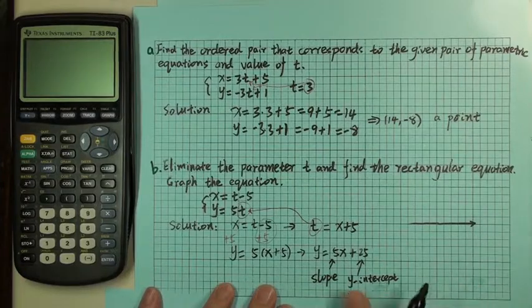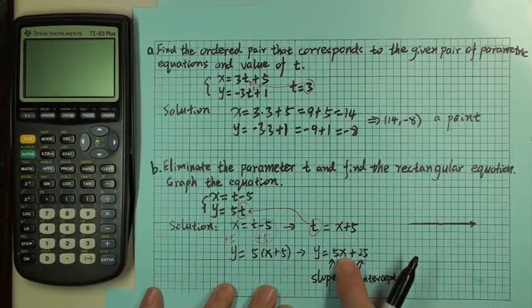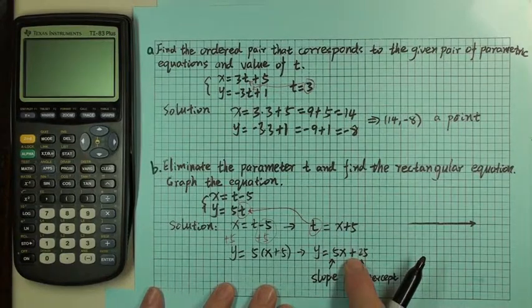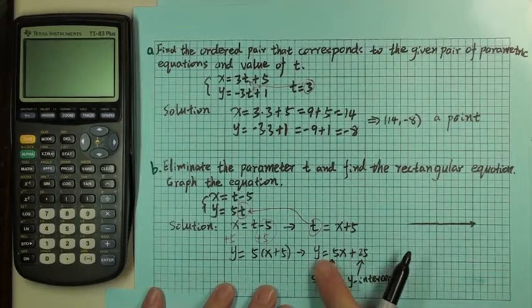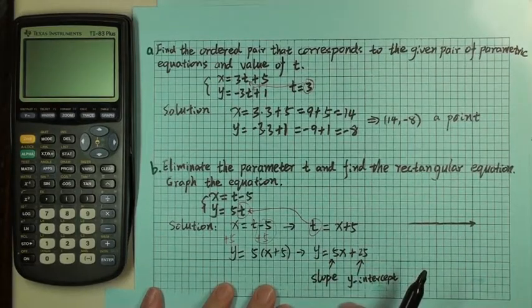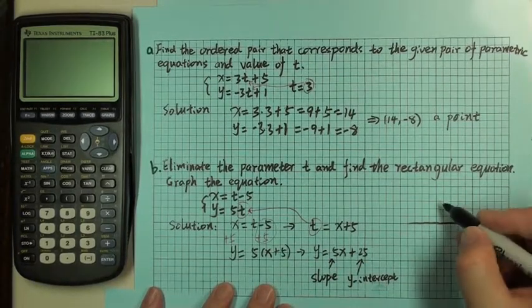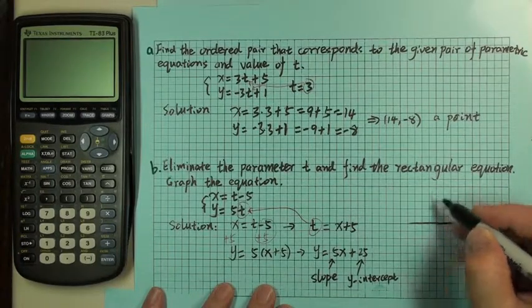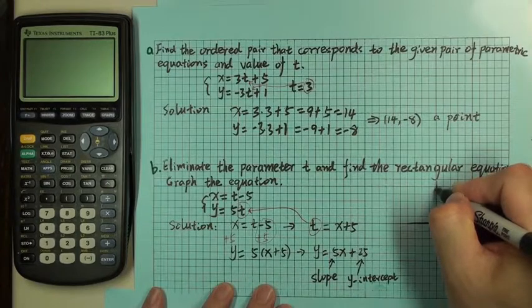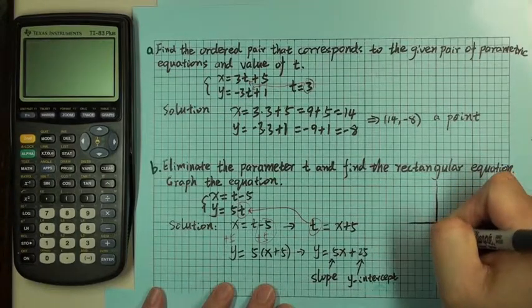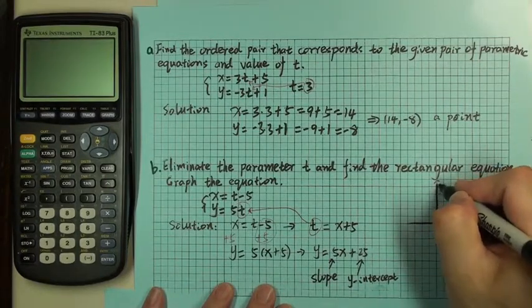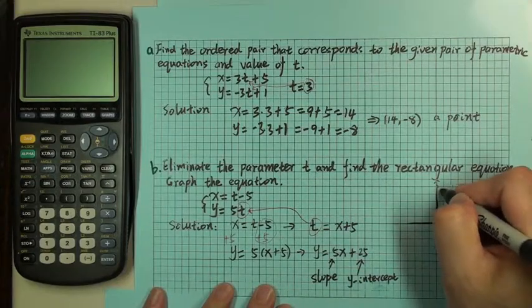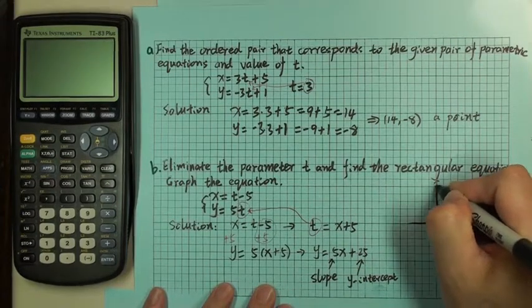If your x is 0, you plug in here, 5 times 0 is 0, 0 plus 25, so y is 25. So the point is 0, 25. Let's say here is 5, 10, 15, 20, 25.